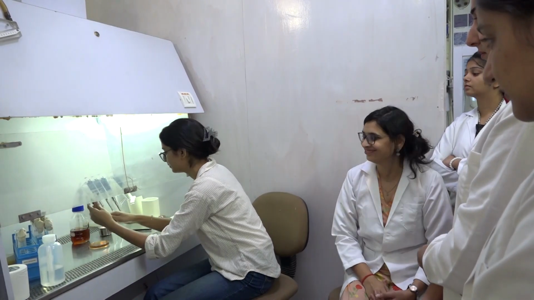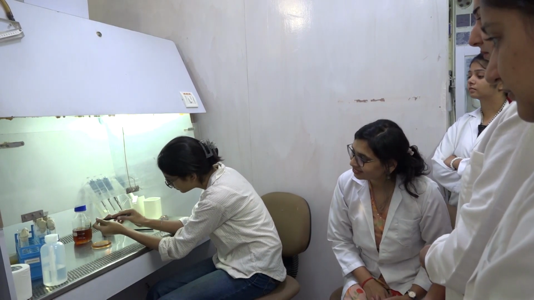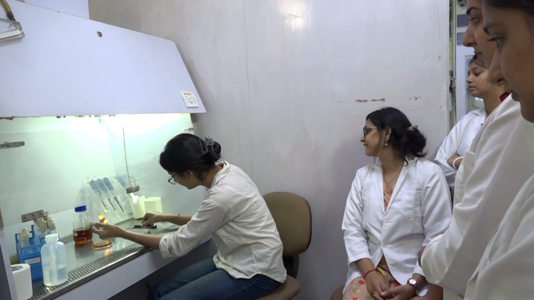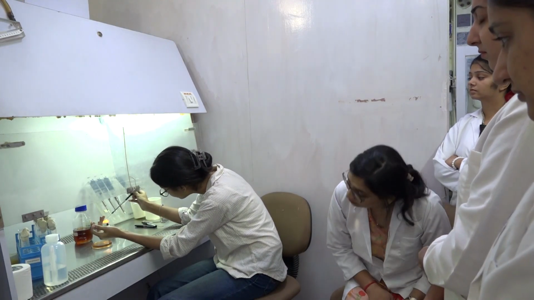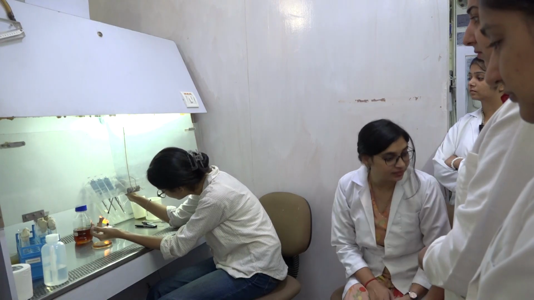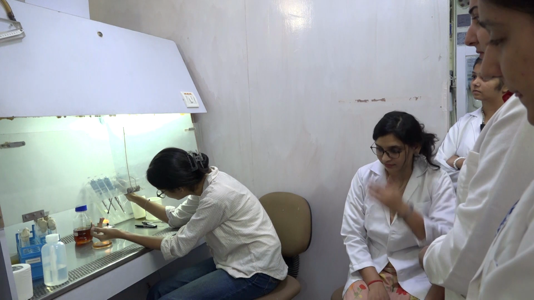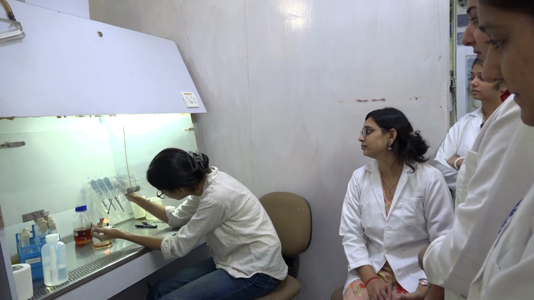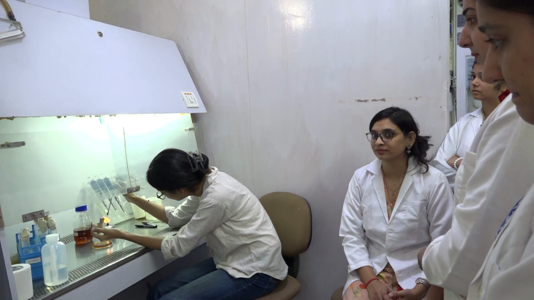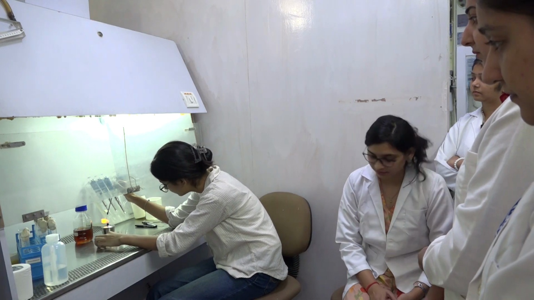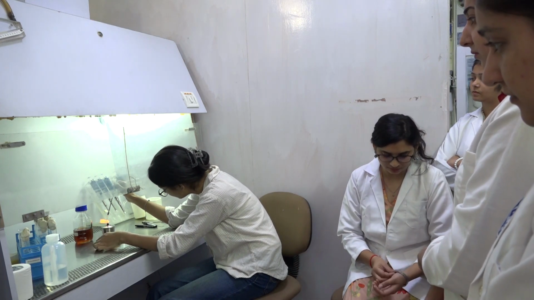Okay, now you need to sterilize the loop. In the moment when it's starting to be red, you can take it out. It's taking time.